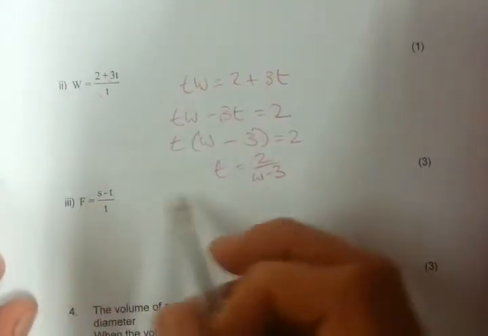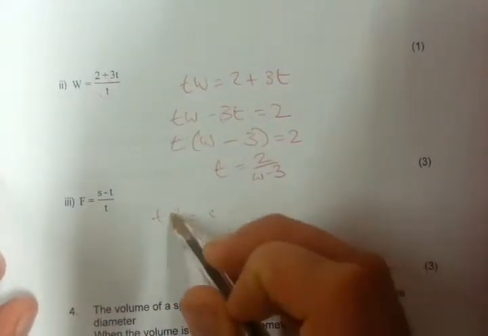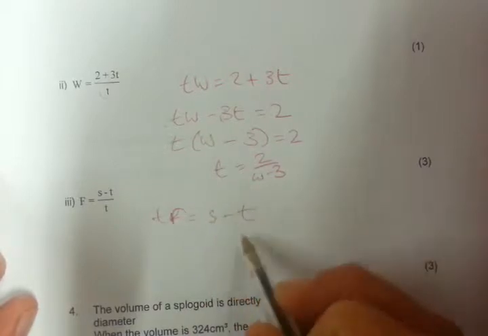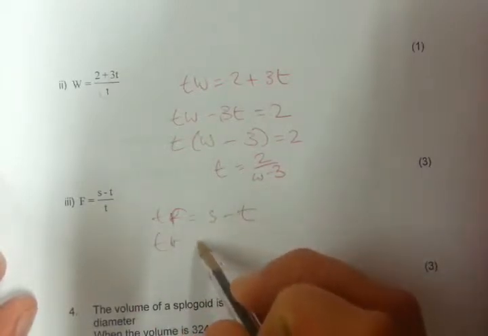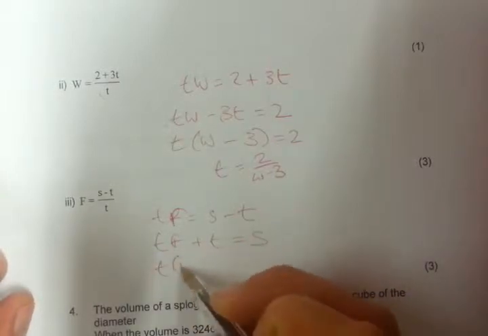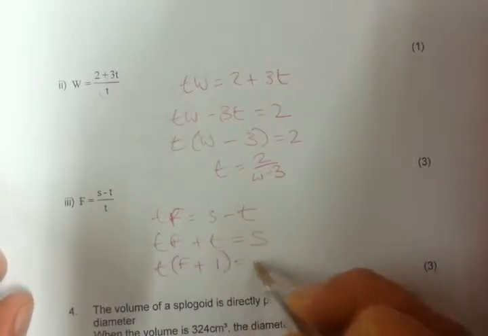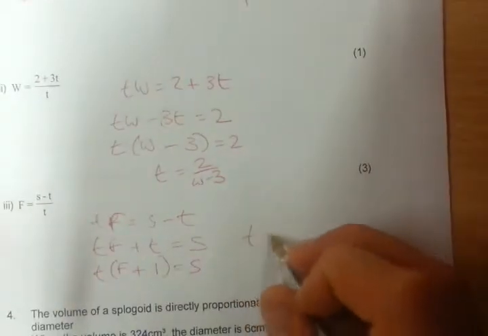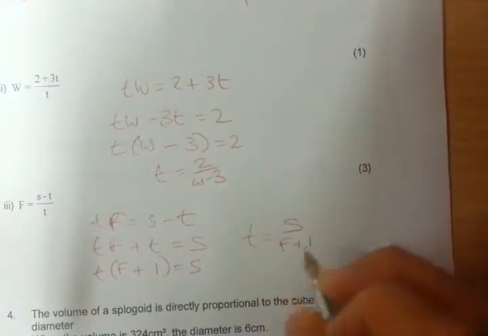Same situation here. Multiply across, tf equals s minus t. Add the t over so the t's are on the same side, and then factorize out: t times (f plus 1) equals s. So t is s over (f plus 1).